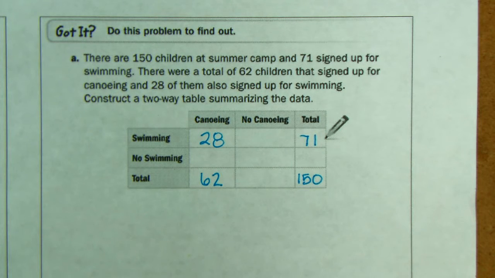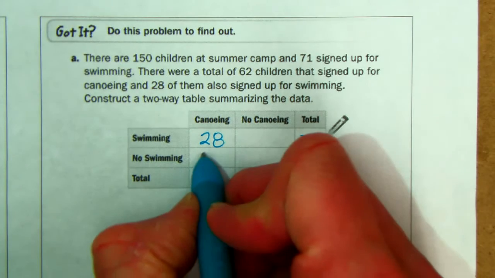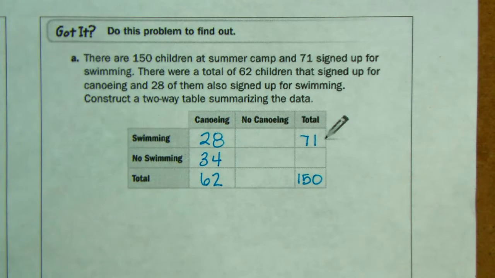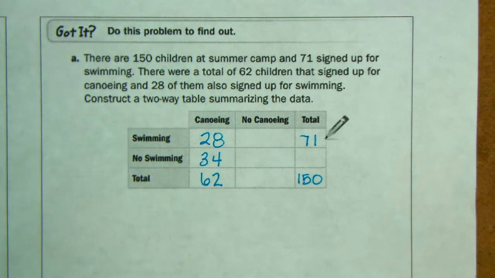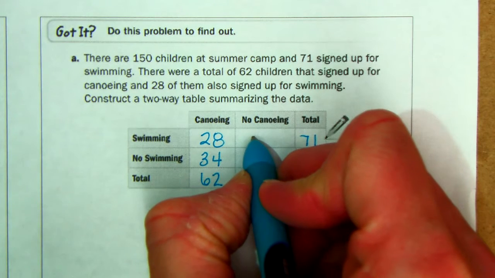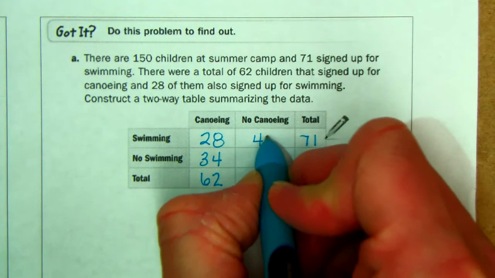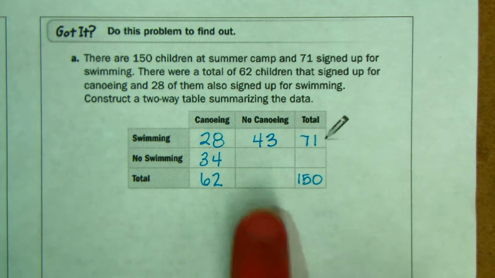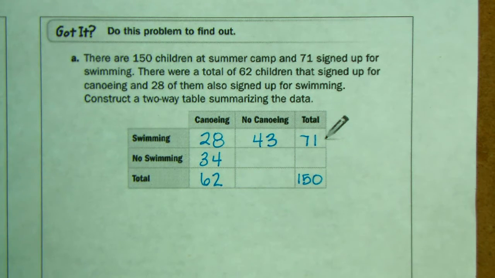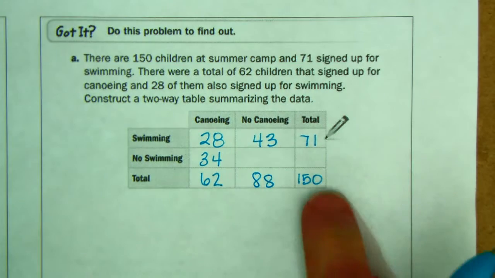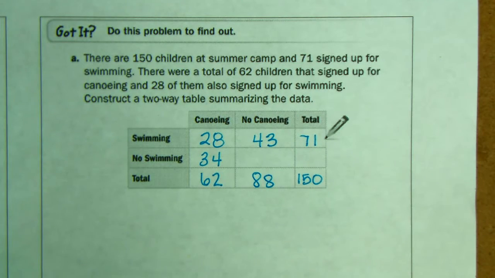All right, well, if 71 is the total here, and 28 of them are canoeing, take 71 minus 28 to get the total that did swimming but not canoeing, which is 43. Now, 150, if this is 62 plus what gives you 150? So 150 minus 62 gives me 88. And then 150 minus 71 gives me, I believe it's 79, but 150 minus 71 is indeed 79.